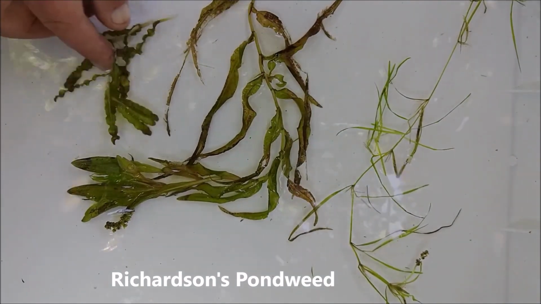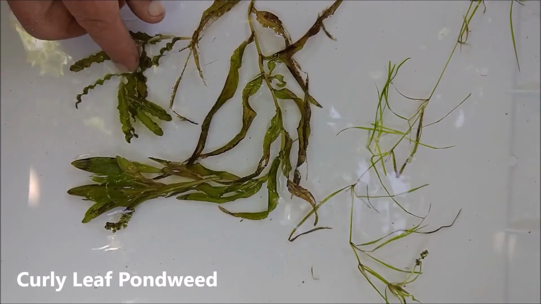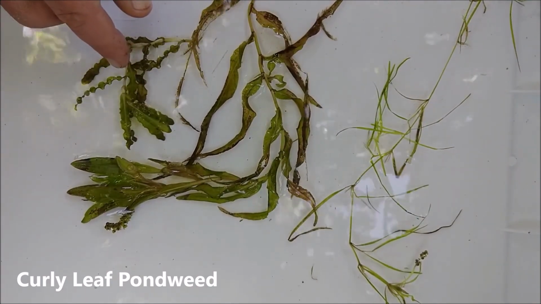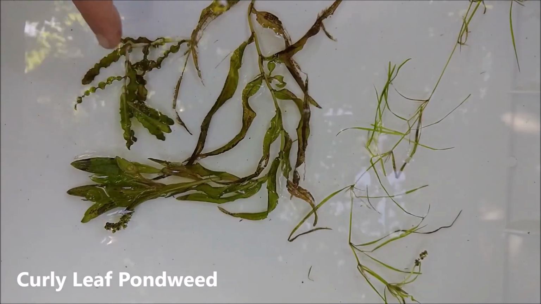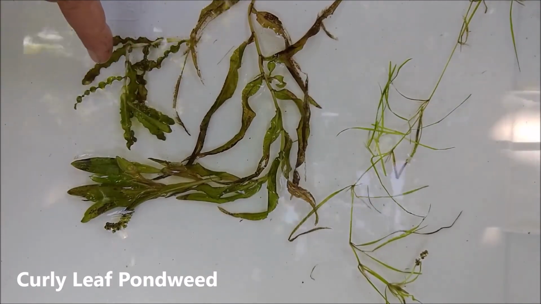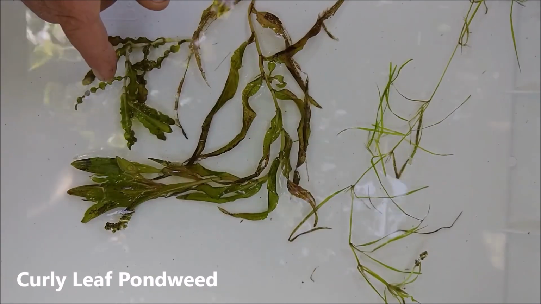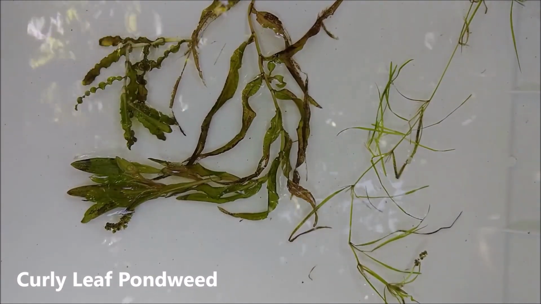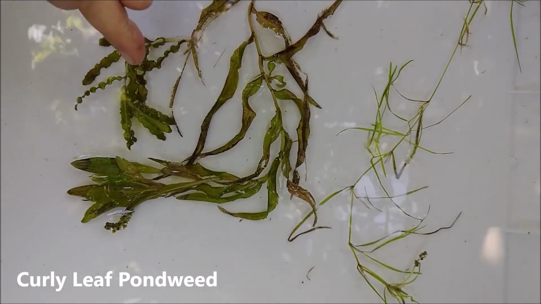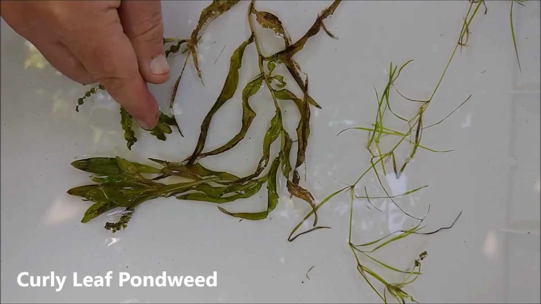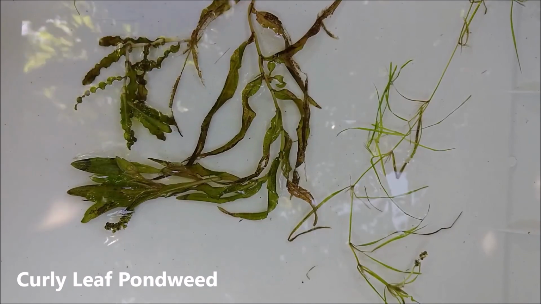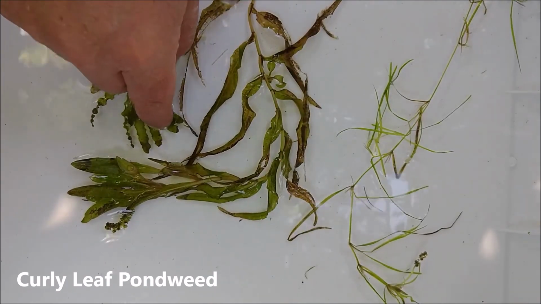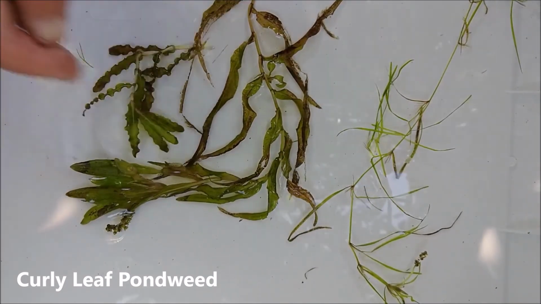And then this other one here, this is a potamogeton crispus. So crispus is a curly leaf pondweed. There are some other potamogetons that have curly leaves, not quite as curly, but you could confuse it with the curly leaf pondweed. But one of the key characteristics is that this one has rounded ends to the leaves, as you can see right here in this guy and that one.